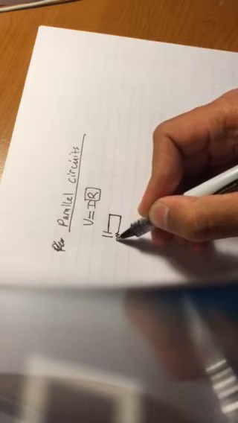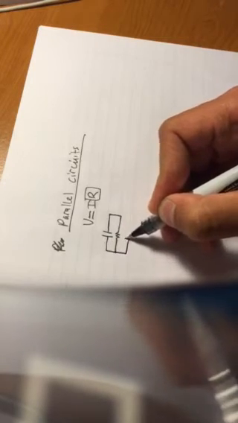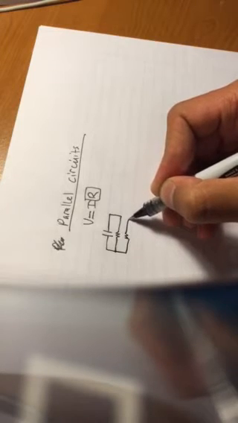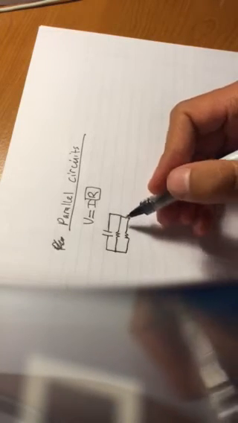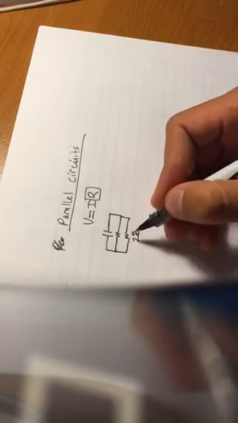a resistor here. Then we have another resistor. Let's just start with 2 for now. So we have 2 resistors here. Let's say each of these is 2 ohms. Make it easier. 2 ohms each.